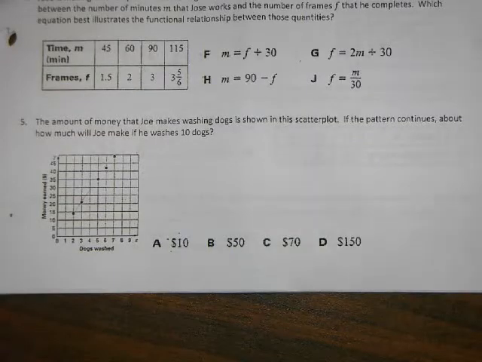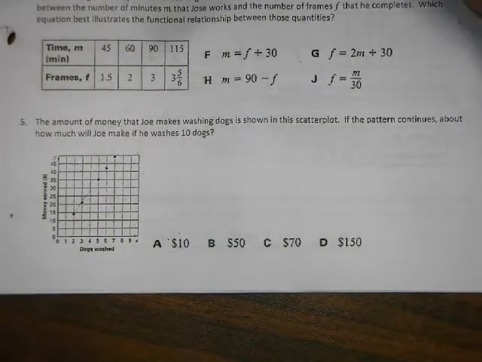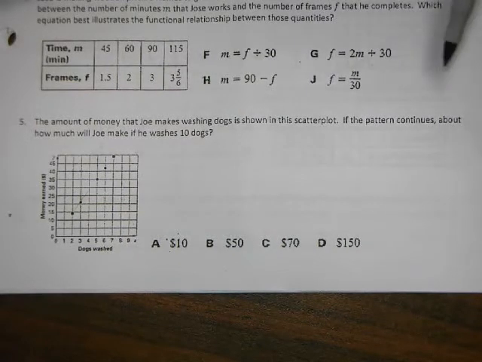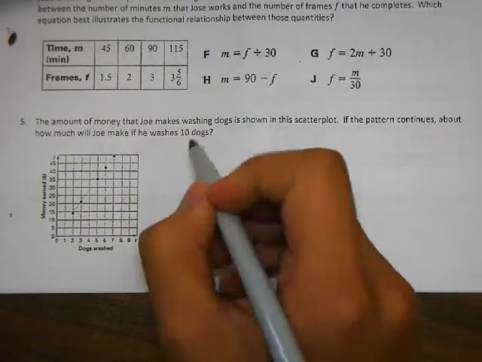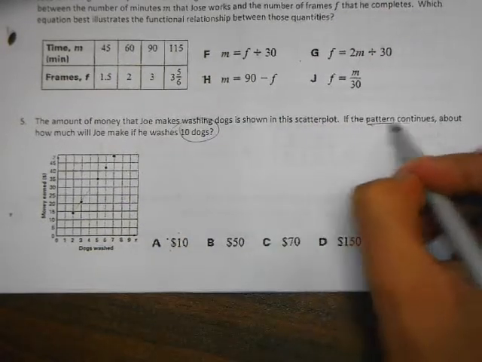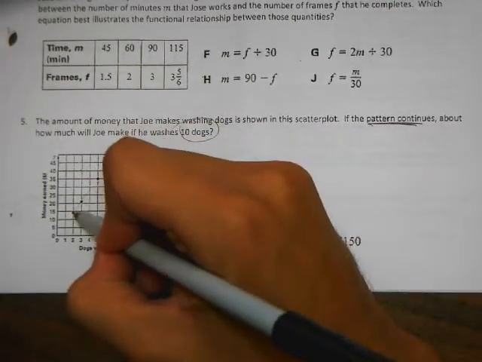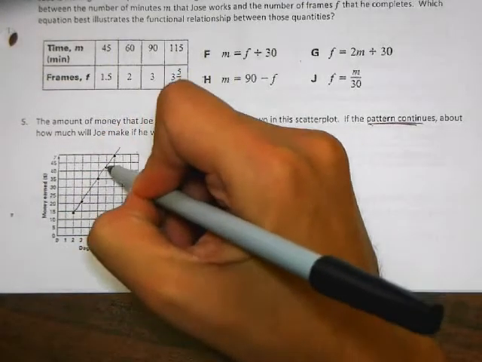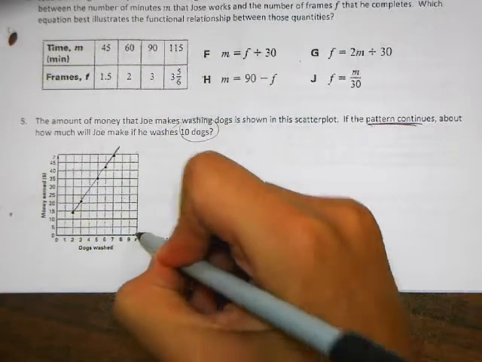Number 5 says the amount of money that Joe makes washing dogs is shown in the scatter plot. If the pattern continues, about how much will Joe make if he washes 10 dogs? Here, if the pattern continues, so essentially what it's asking is if this continues to go straight up, as it's doing, how much will he make if he washes 10 dogs? Here.